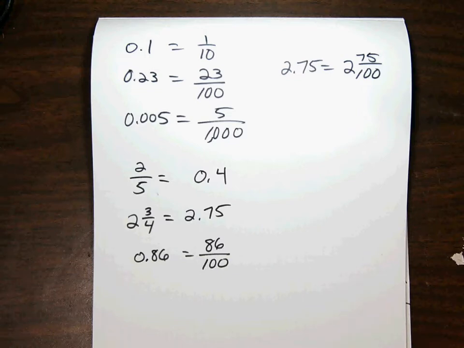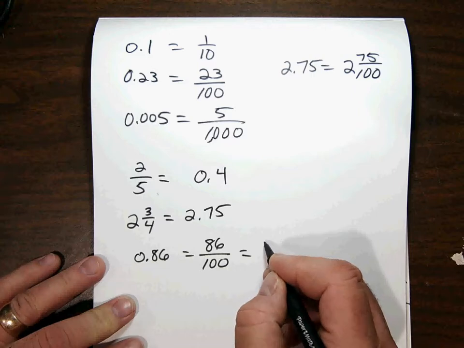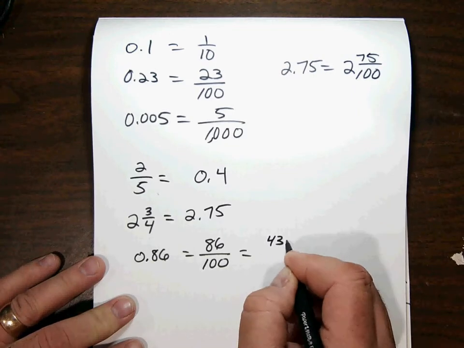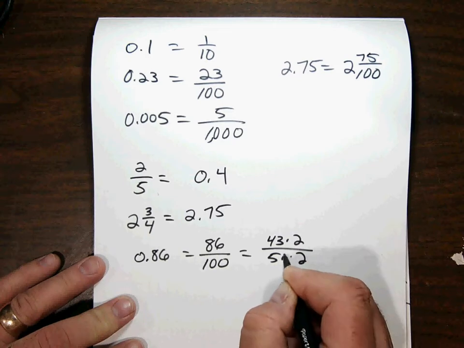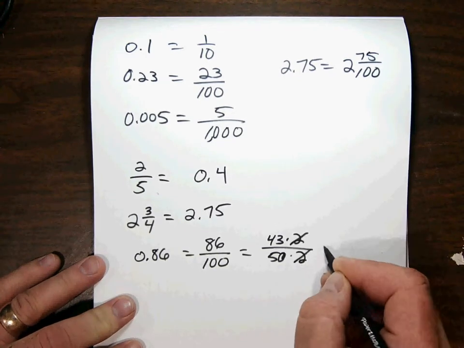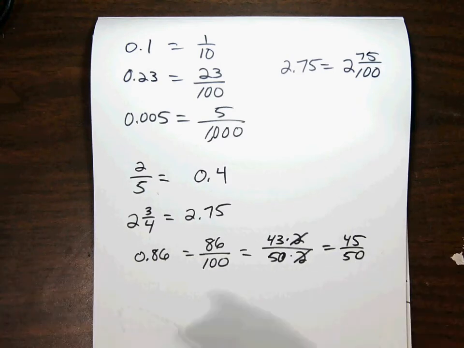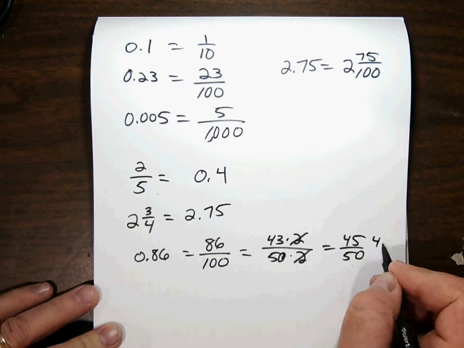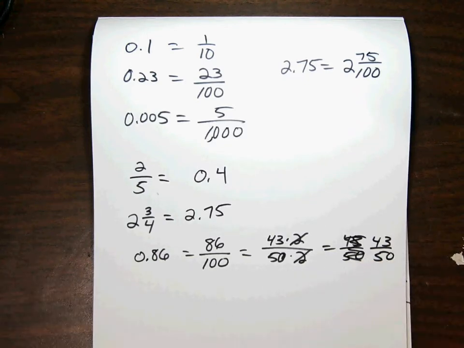Write it down just like it reads, 86 100ths. Well, now we should really reduce the fraction, though, right? So now we're playing around with factoring and things like that. Let's see, 43 times 2 is 86. 50 times 2 is 100. I think we're going to get away with just that little step there. So it would be, excuse me, not 45, 43 over 50 as a reduced fraction. Okay?